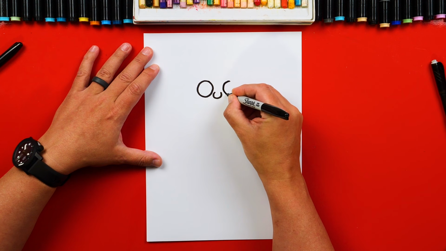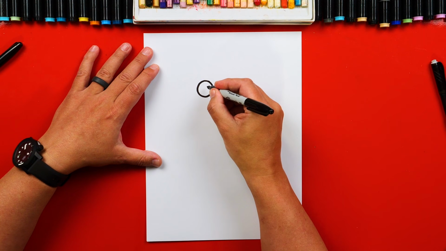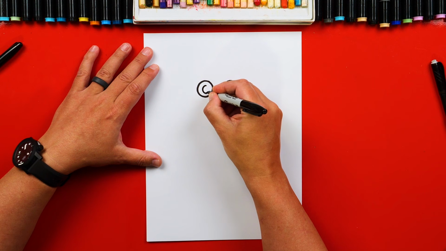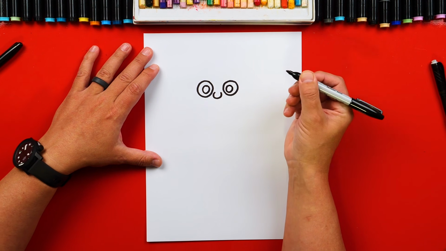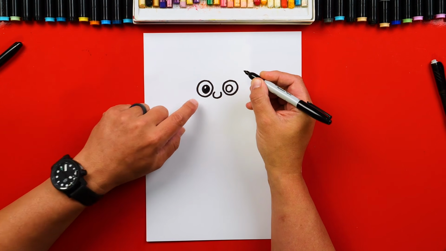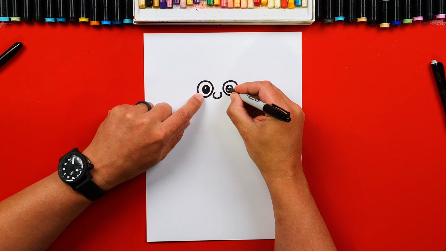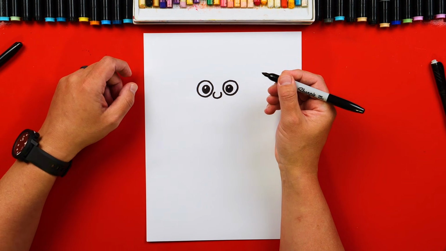I'm going to draw another circle the same size to match. And we're going to draw really surprised or big eyes. We're going to draw another smaller circle inside. And then let's draw another small circle for the highlight, but then color in the big circle. And if I ever go too fast, or if you need more time, remember you can pause the video.